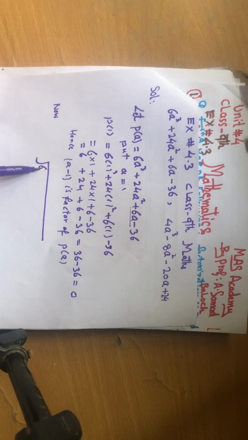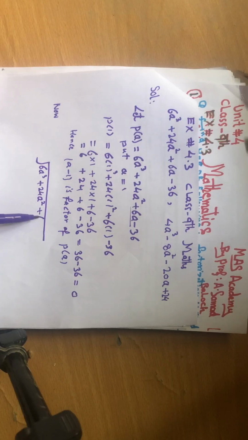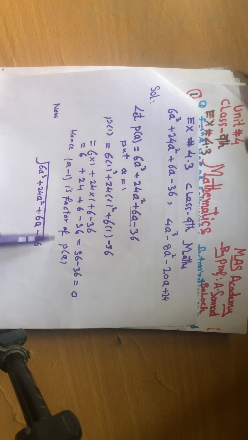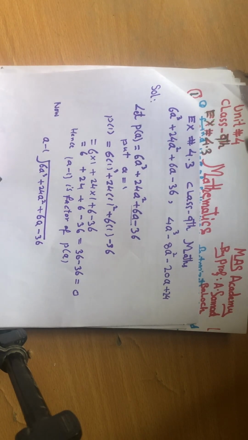So we will take the polynomial expression, that is 6a cube plus 24a square plus 6a minus 36, and we know now a minus 1 is a factor of this polynomial expression, so we will divide it by a minus 1, and we are sure in this division the remainder comes 0 because a minus 1 is a factor.